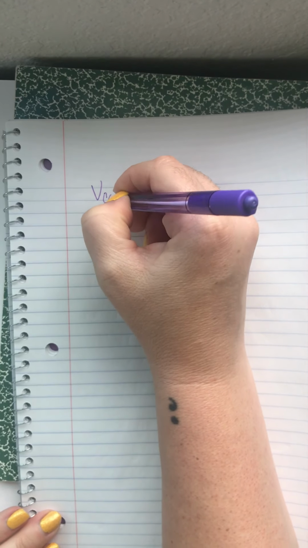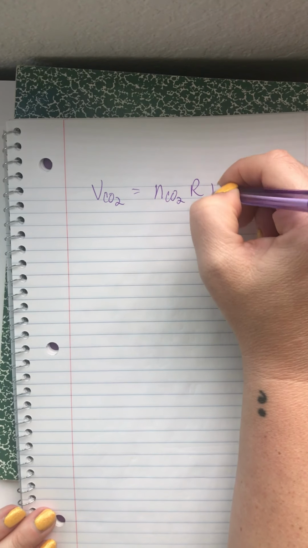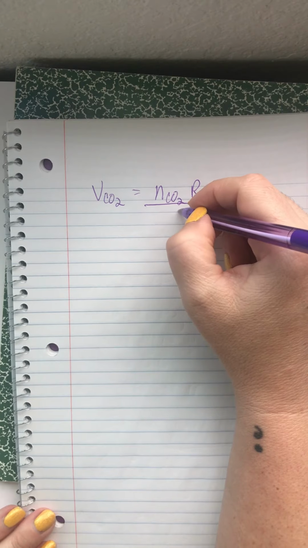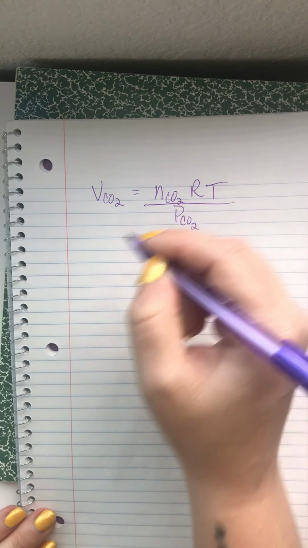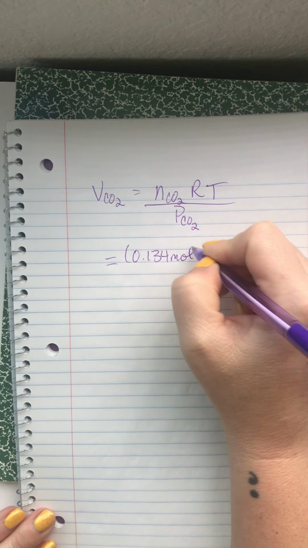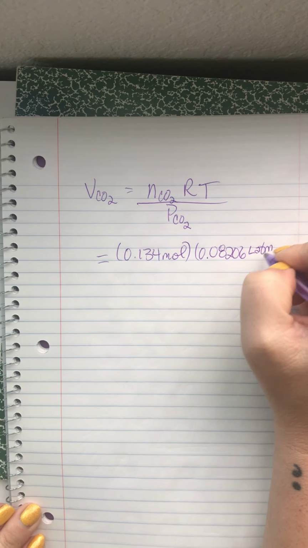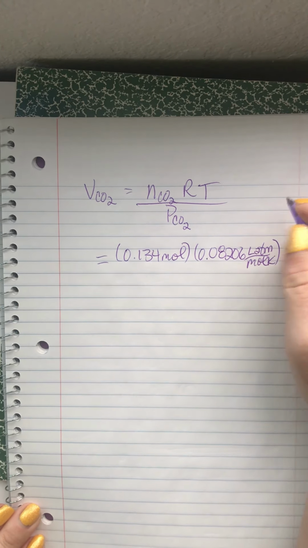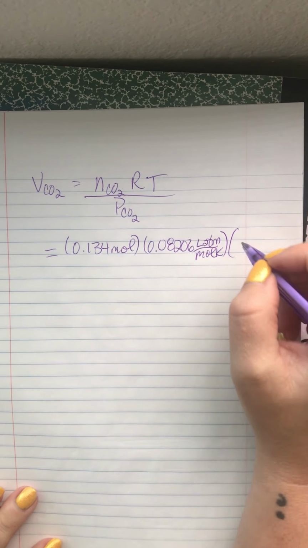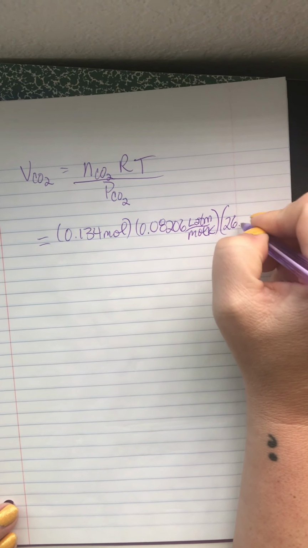All right, I'm going to switch pages. I ran out of room. So now I can solve for the volume of carbon dioxide, which is going to be equal to nCO2 times R times T divided by the partial pressure of carbon dioxide, right? 0.134. And then the temperature was 26.5, was that right? Doesn't it need to be in Kelvin? Yeah, 26.5. It's 299.65 in Kelvin.